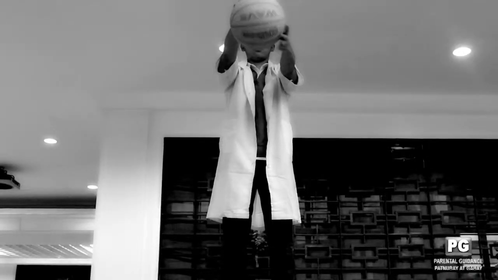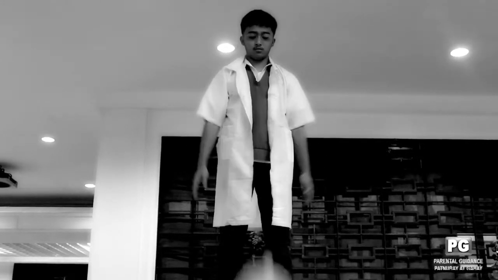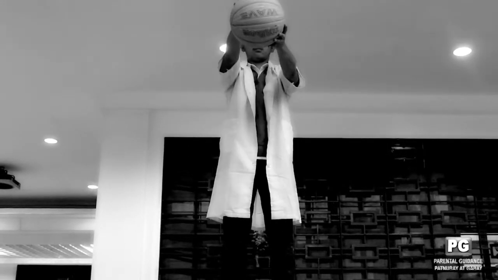In this experiment, we can see that the smaller ball was resting at the top of the bigger ball until the bigger ball bounced off.